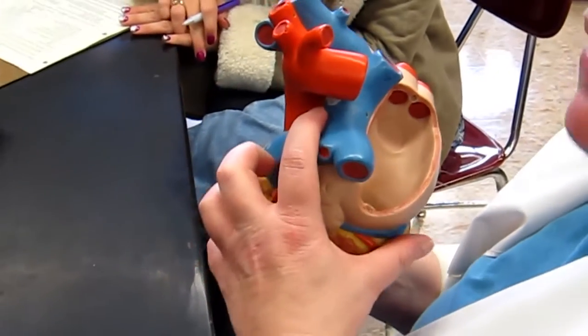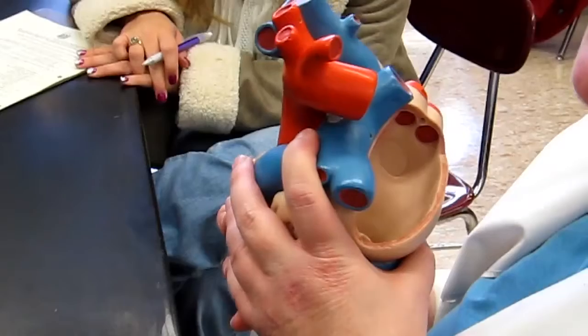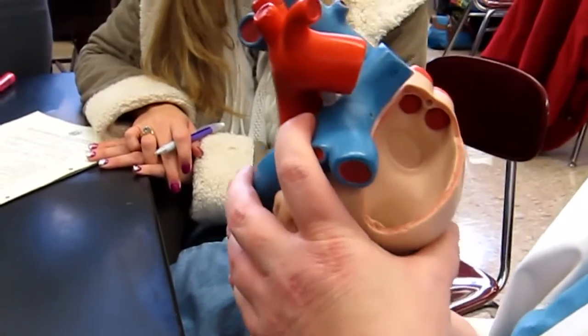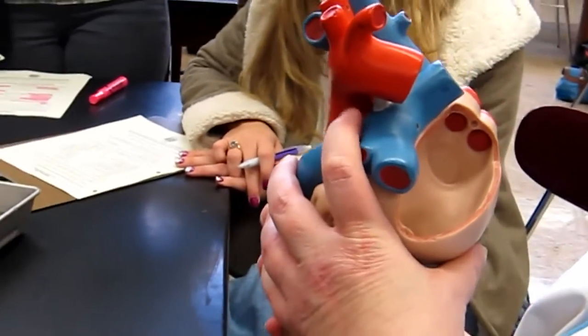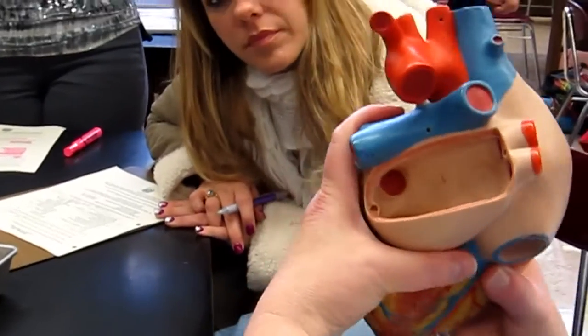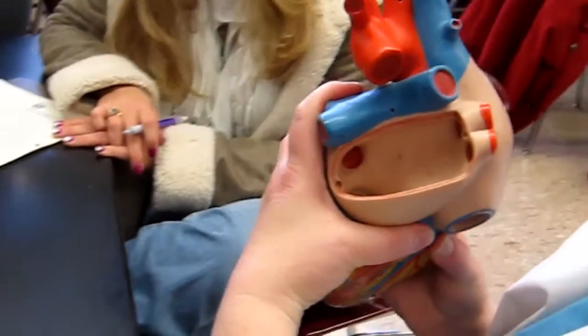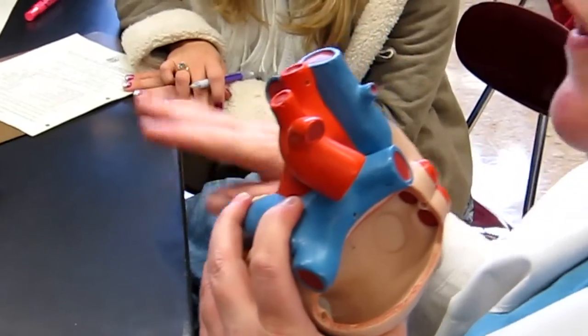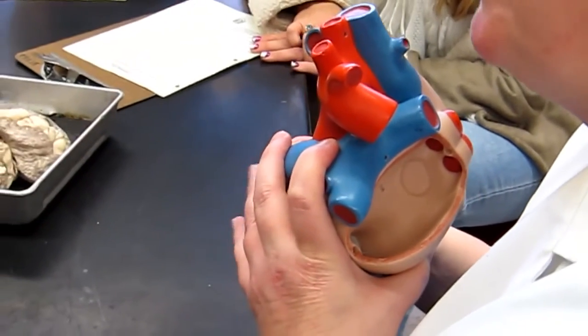None of them. This is the ligamentum arteriosum. The ductus is a fetal structure, so we can't see it on this heart. This is what's left of the ductus arteriosus in the adult heart. Okay, so we'll do fetal circulation in a couple of weeks, and then we'll talk about this in more detail.